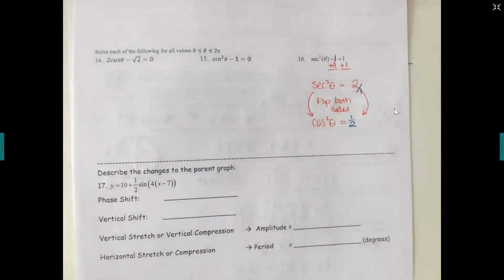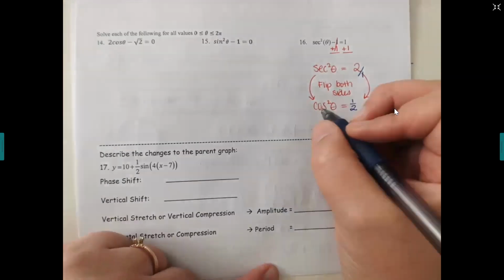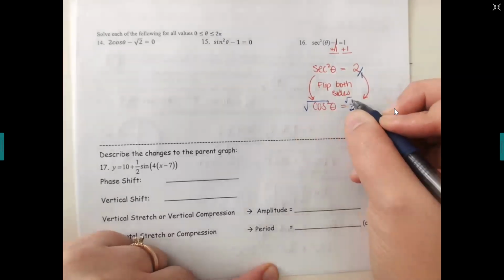From there, I want to get rid of the squared. How do I do it? Square root. And when I square root both sides, what do I put in the front?